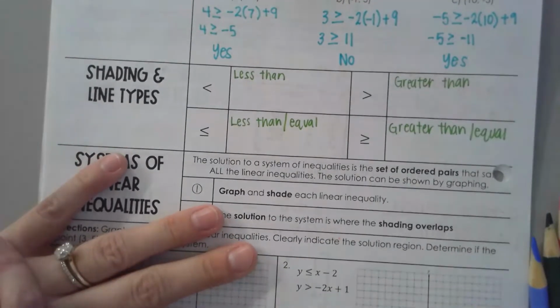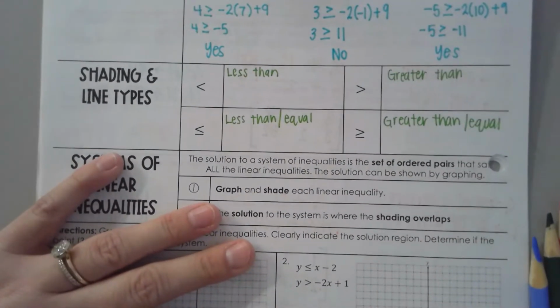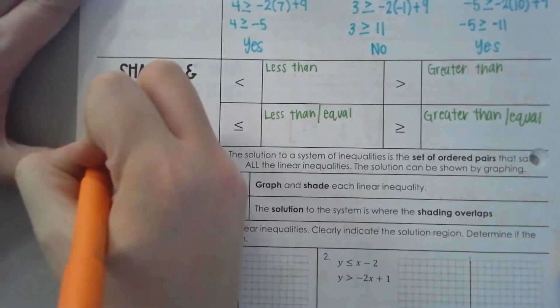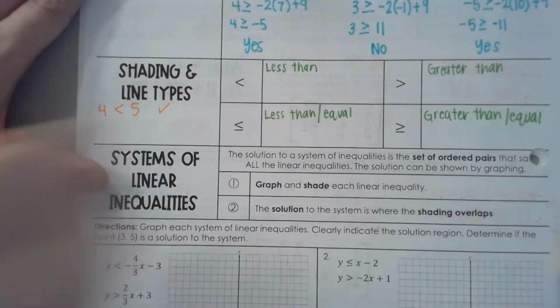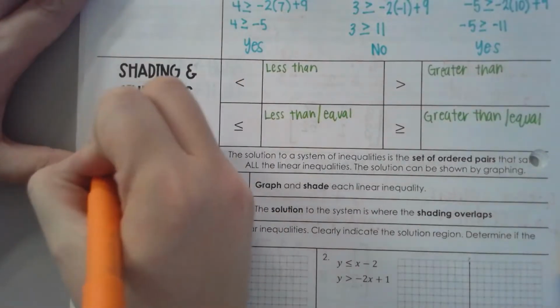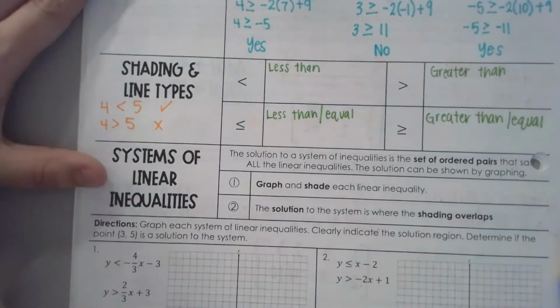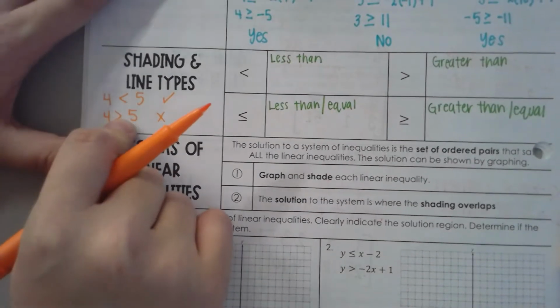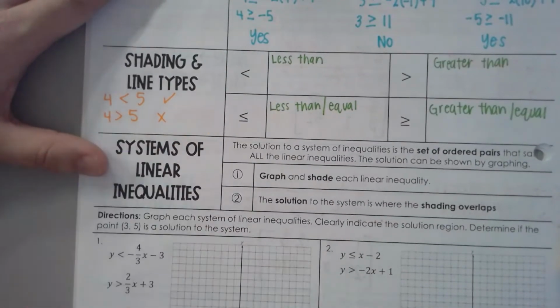If I have 4 is less than 5, that is true. But if I do 4 is greater than 5, that's not true. So we're looking for ones that make it true. It's either bigger than or less than, or it could be equal to.